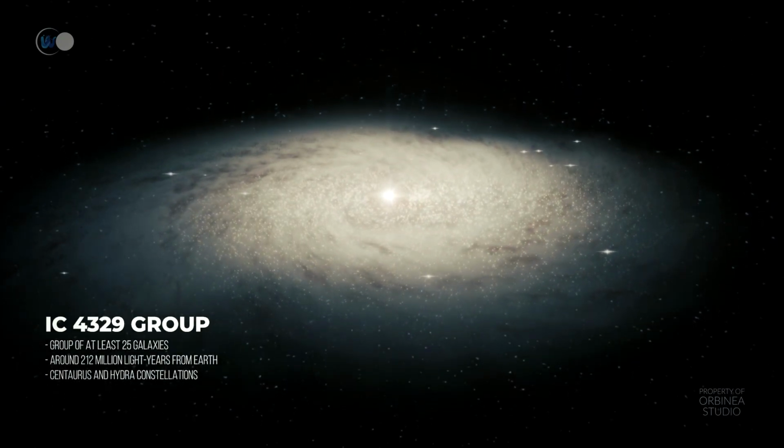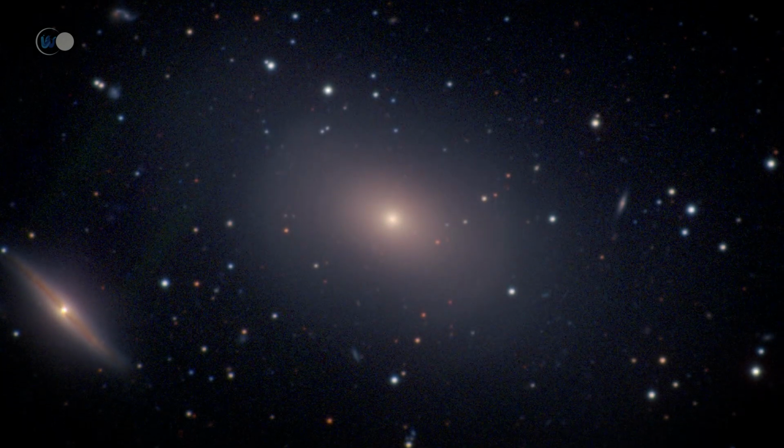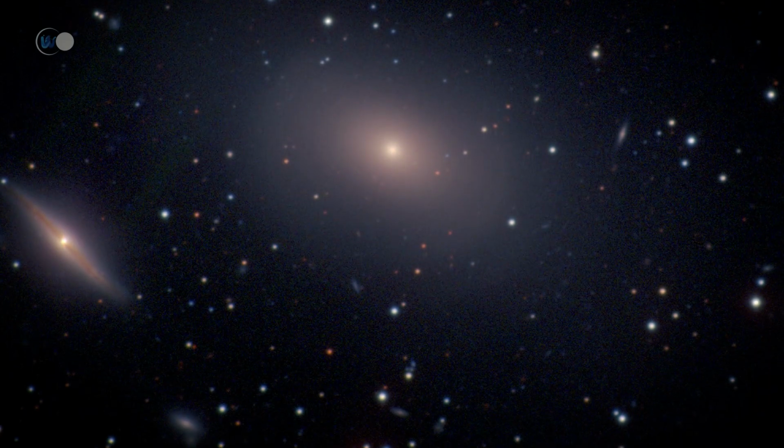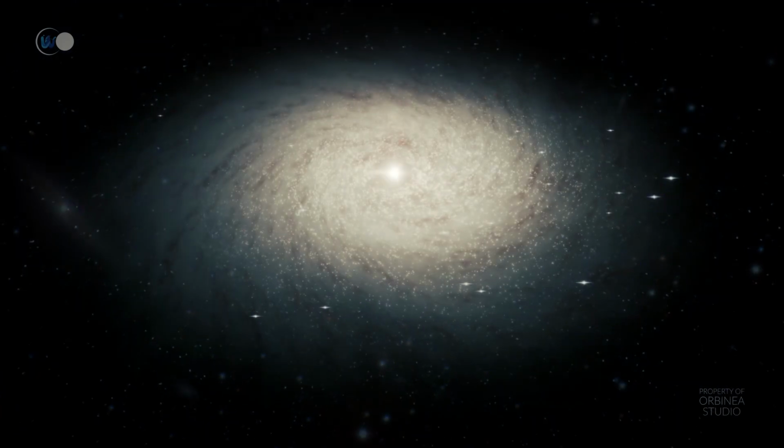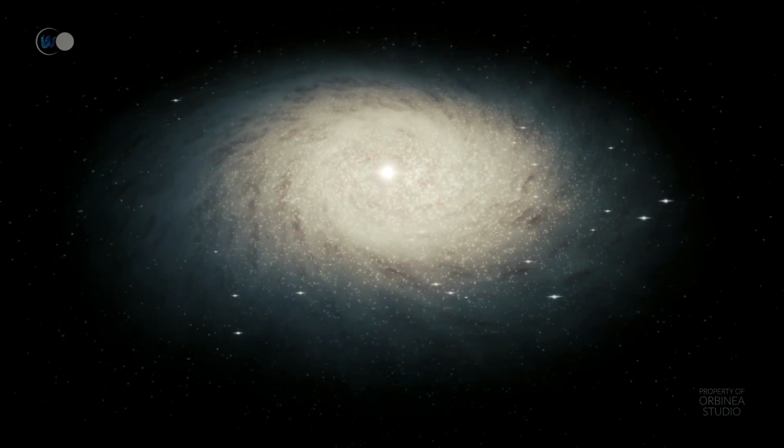IC 4329 is the brightest galaxy in the IC 4329 galaxy group. This group has at least 25 members. It contains a large number of vast galaxies.